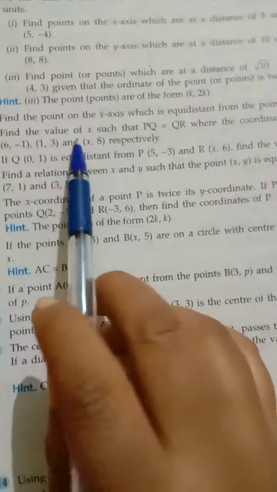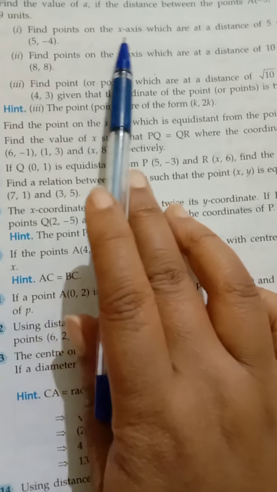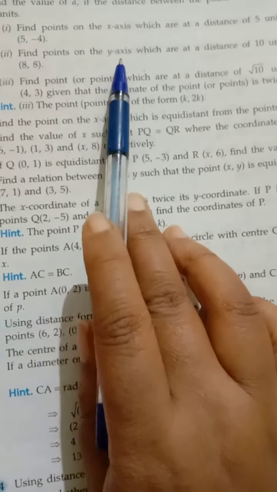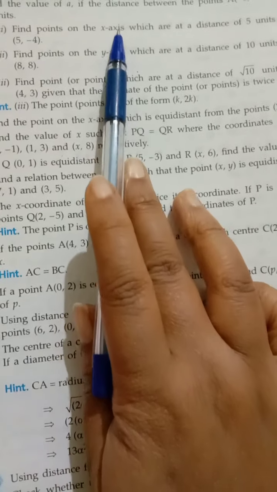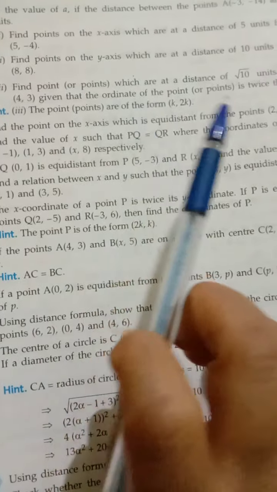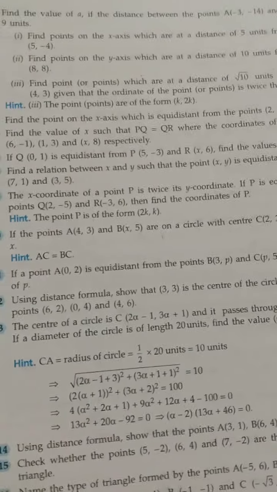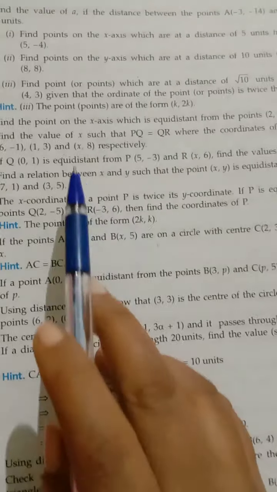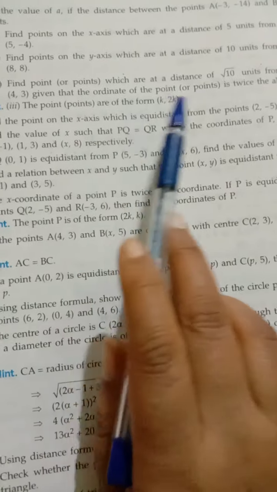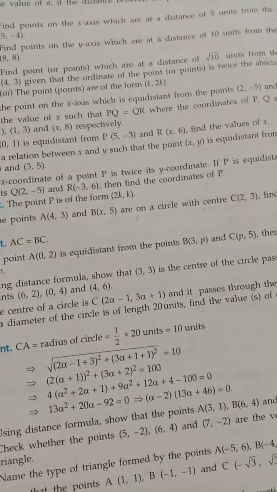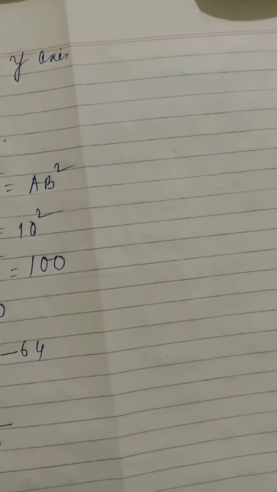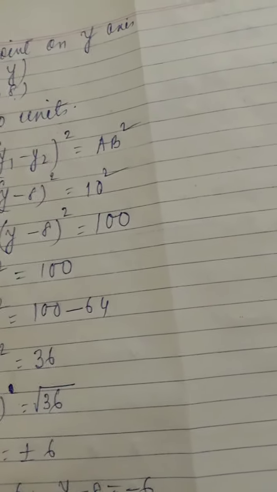In the earlier sums which you had done in question number 4, first or second, the points were lying either on the x-axis or on the y-axis. So accordingly we made the abscissa or ordinate 0. But in this question it's not given whether the point is lying on the x-axis or y-axis. That means this point may be lying in any of the quadrants, maybe not on any axis. But the relationship is given.